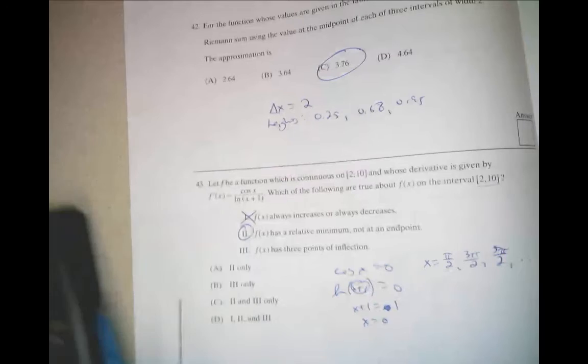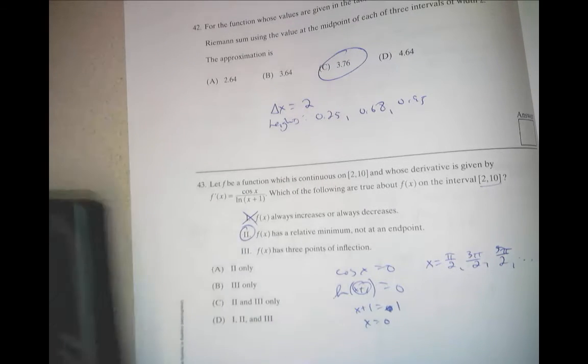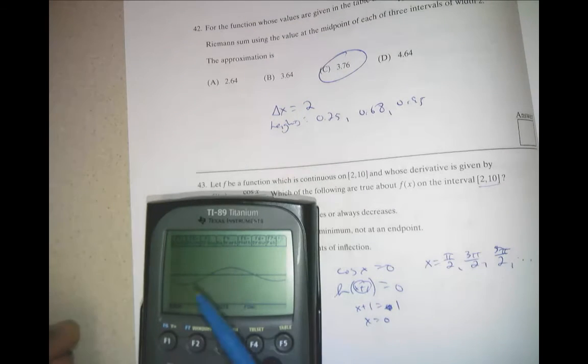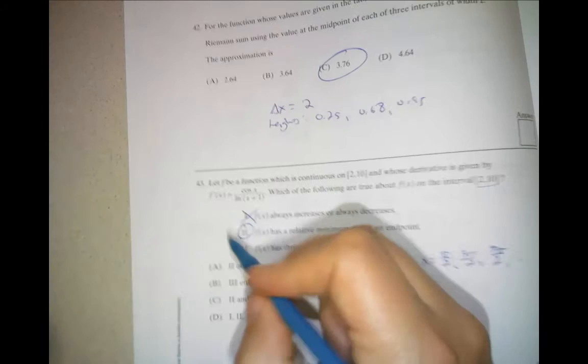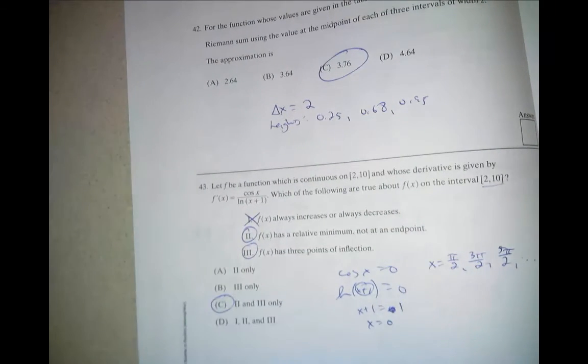My apologies. Do we have 3 points of inflection? It looks like it. It looks like we've got 3 zeros here, where the second derivative is negative then positive, and then negative and then positive. Yeah, so I think that is also true. I think 2 and 3 is going to be the correct answer.